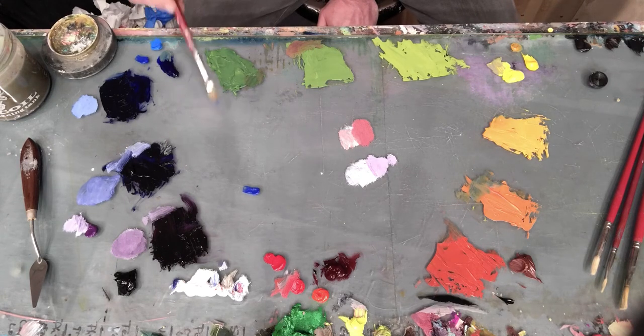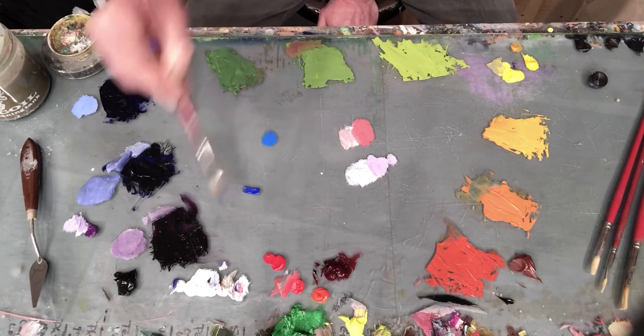I'm just going to do it. We're just going to throw a little. So this is the cerulean in white.